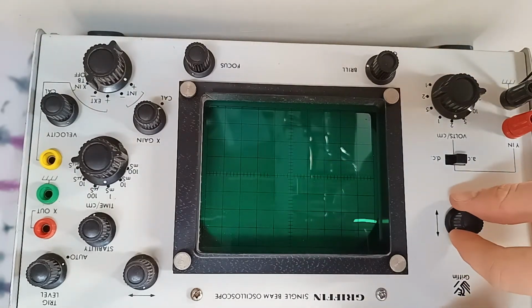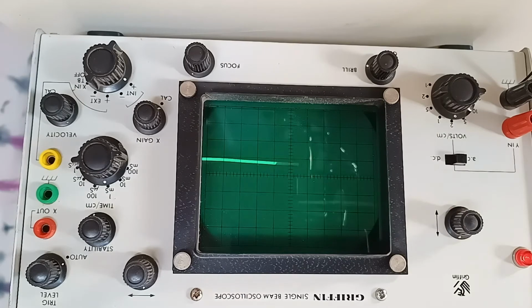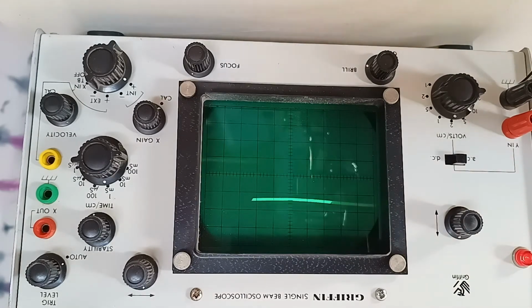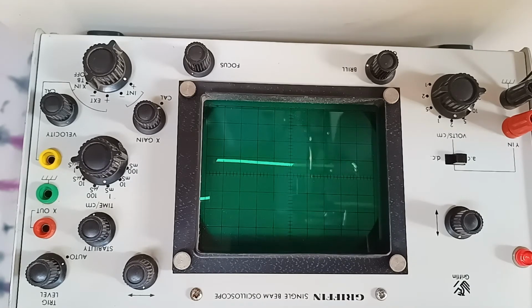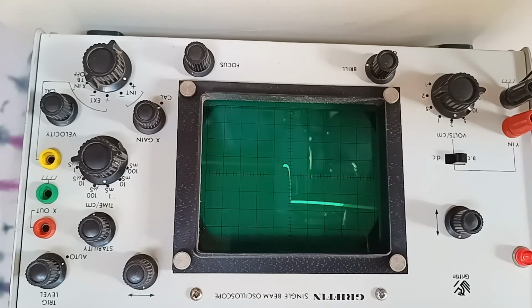So the low pass version is currently set to a very high cutoff point, so you won't see any effect there. But as I slowly increase the resistance on the rheostat, you can see that the edge curves, and then I can bring it back to the straight edge, as you can see there.